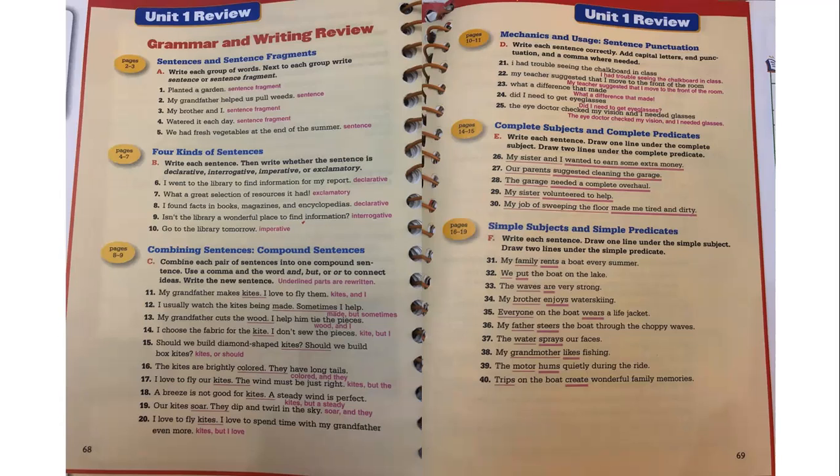Should we build diamond-shaped kites? Should we build box kites? Should we build diamond-shaped kites, comma, or should we build box kites? Number 16, the kites are brightly colored. They have long tails. The kites are brightly colored, comma, and they have long tails. Number 17, I love to fly our kites, comma, but the wind must be just right. Number 18, a breeze is not good for kites. A steady wind is perfect. A breeze is not good for kites, comma, but a steady wind is perfect.